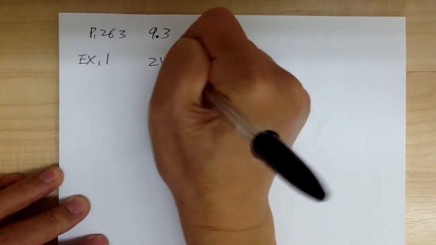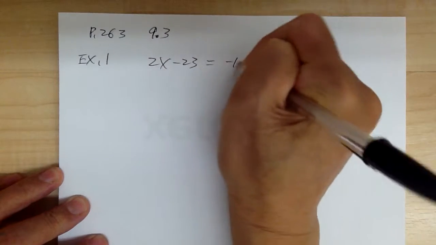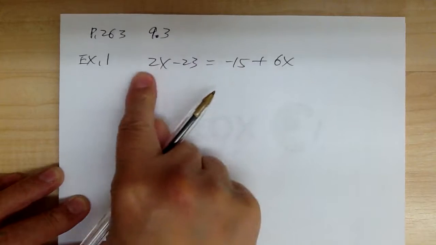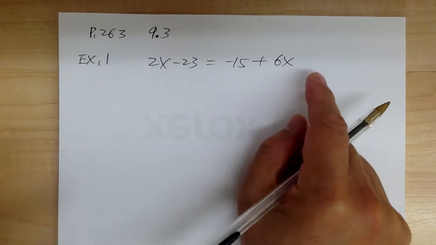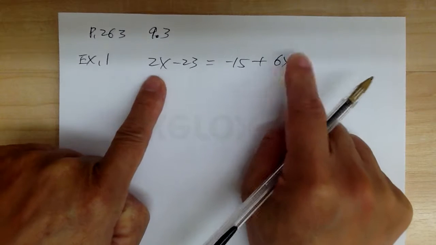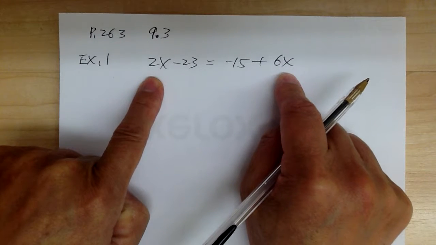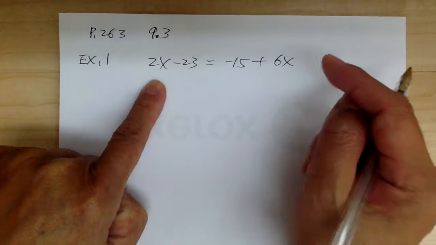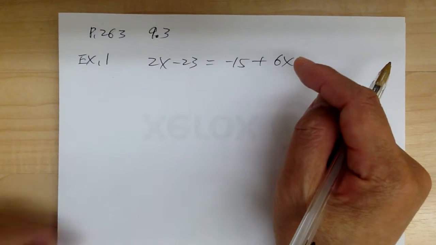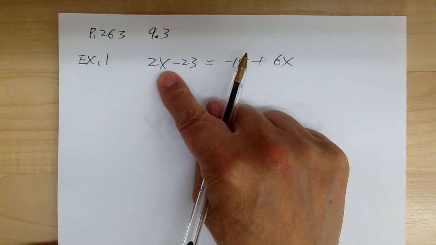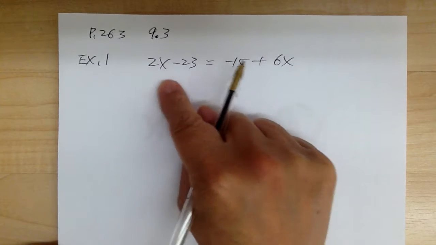You have 2x minus 23 equal to negative 15 plus 6x. So now you have variables on both sides. Remember, when you're solving an equation, you need to focus on the variable. So you need to move the variable to one side or the other. It doesn't matter which side you move to. Okay? Normally you want to move the one that has the smaller numbers. Usually it's easier to do. So let's go and do that.